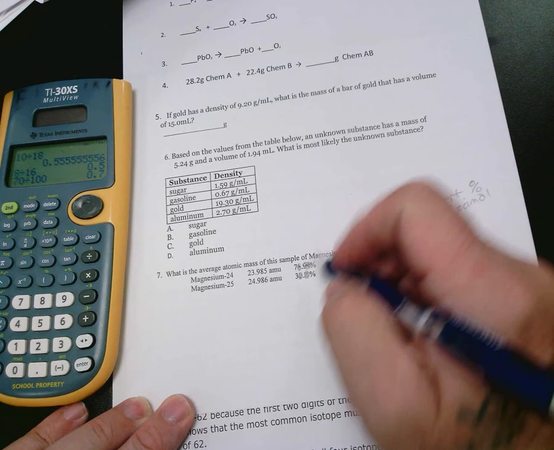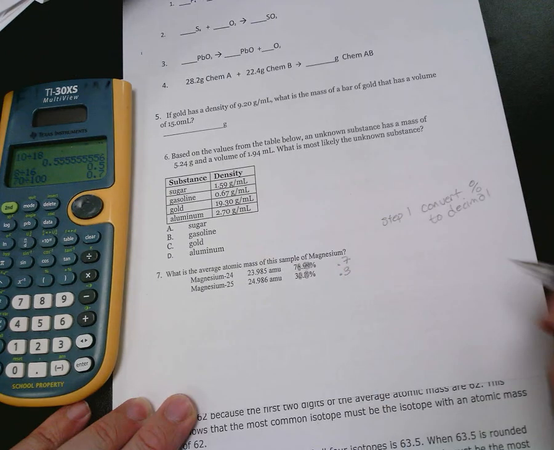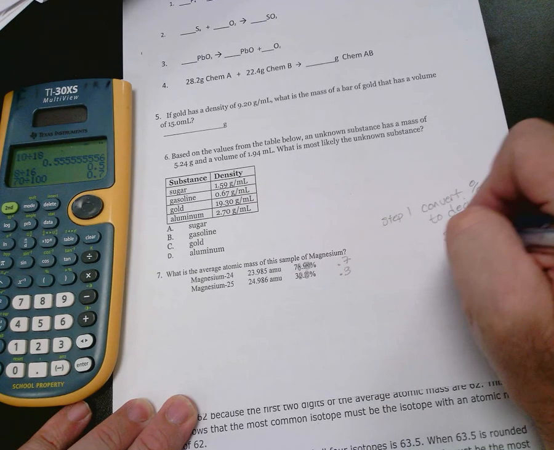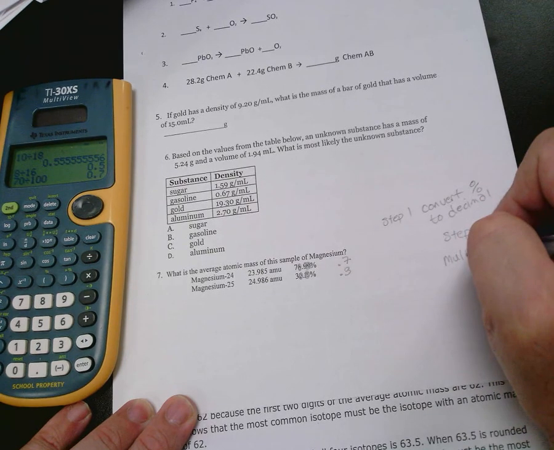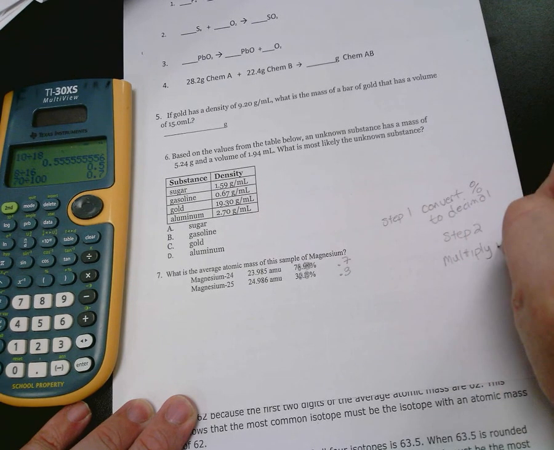Step 2, multiply mass times converted percent.